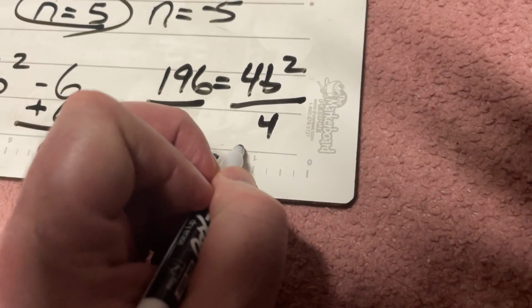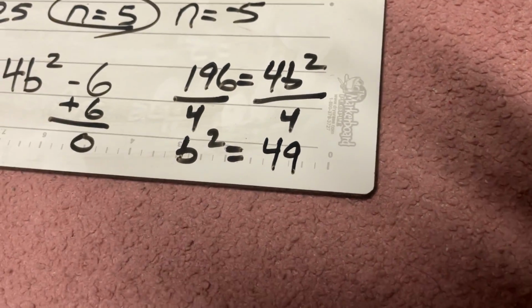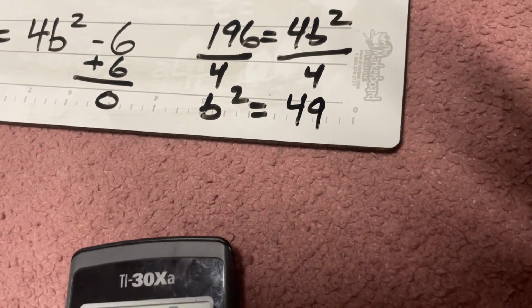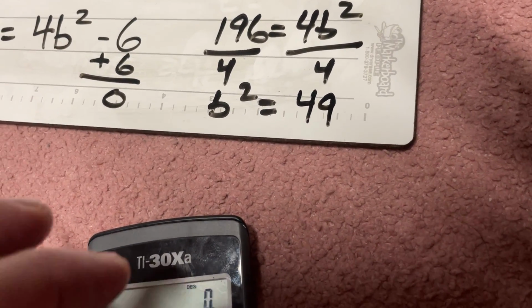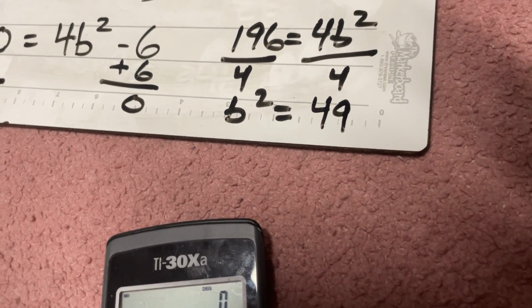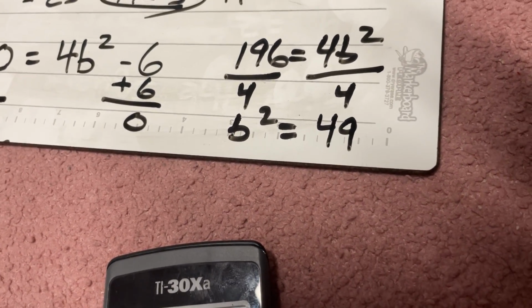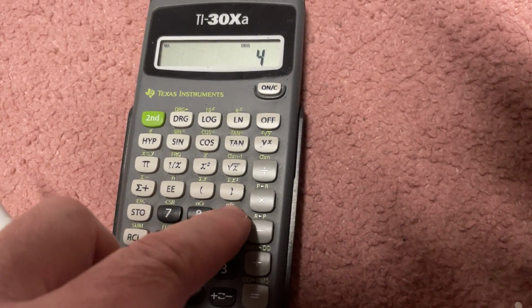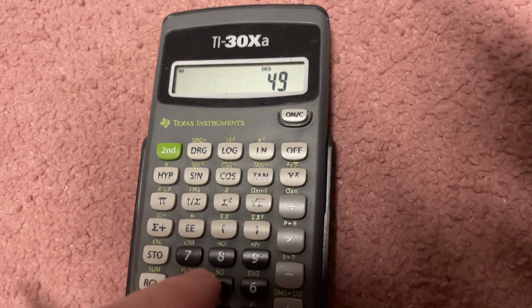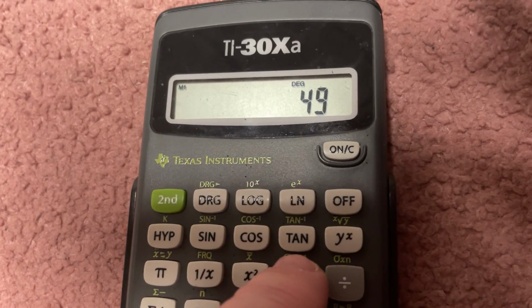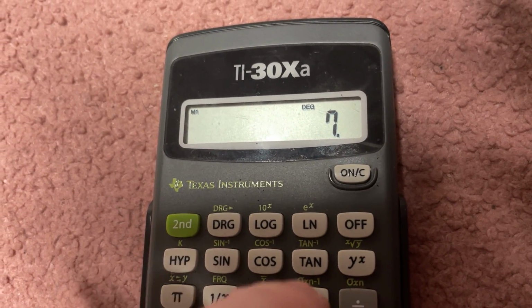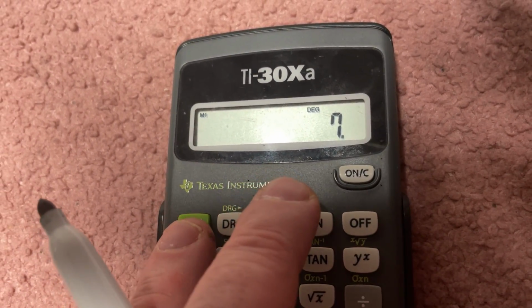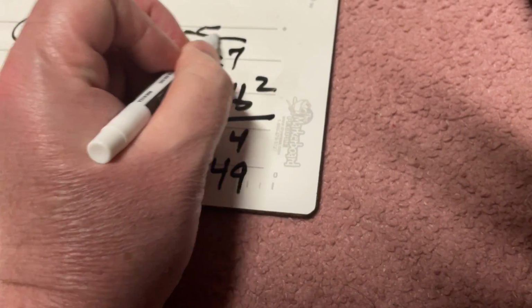So b squared equals 49, which means now I'm finding the square root of 49. b times b equals 49: something multiplied by itself equals 49. I'm going to go to my calculator, and most of us probably know what that is, but we want to practice with the square root button. 49 square root is 7. Sure enough, 7 times 7 is what equals 49. So we end up with b equals 7.